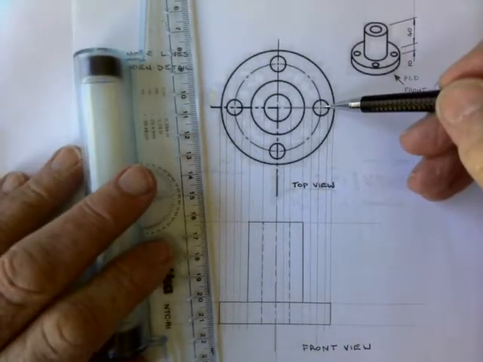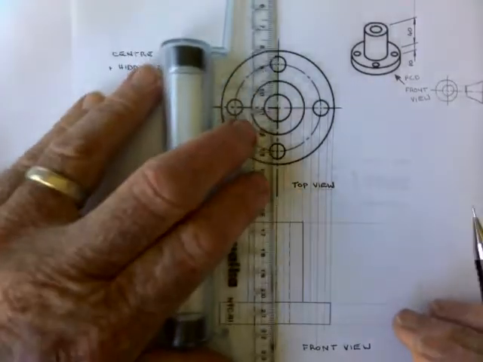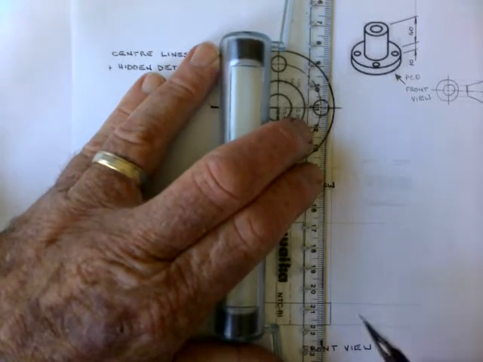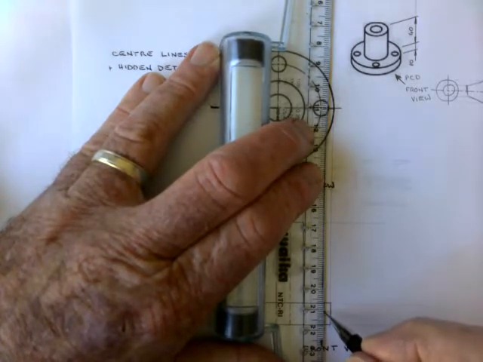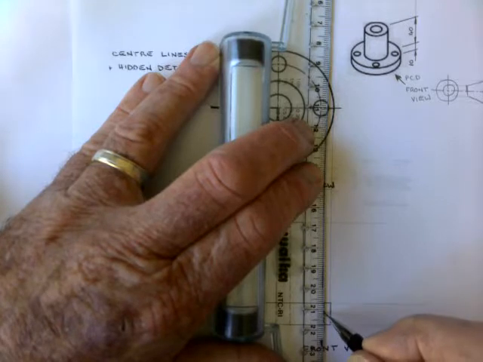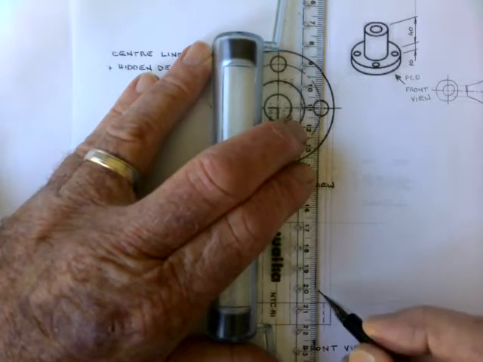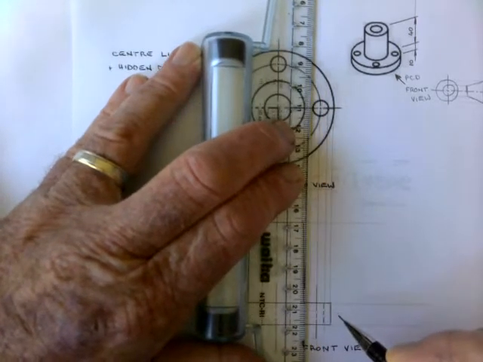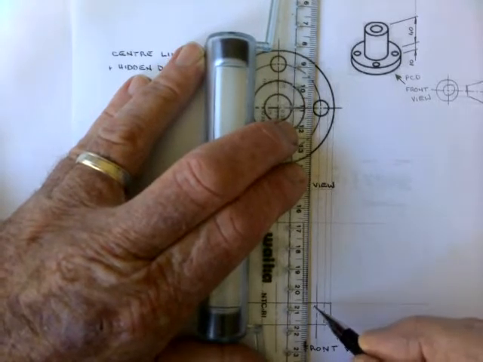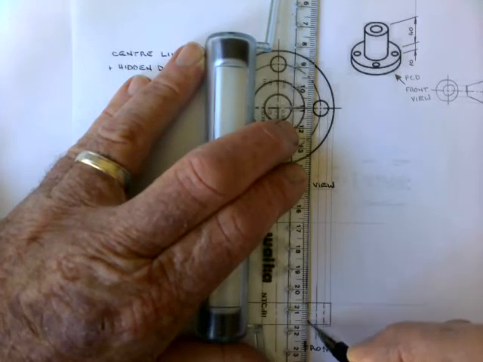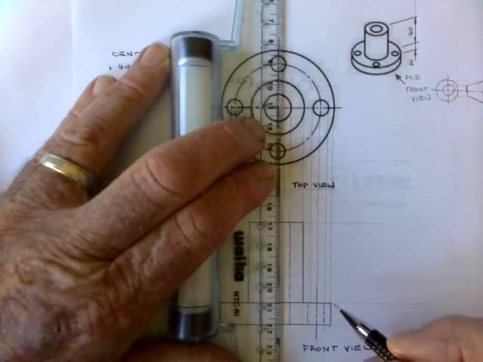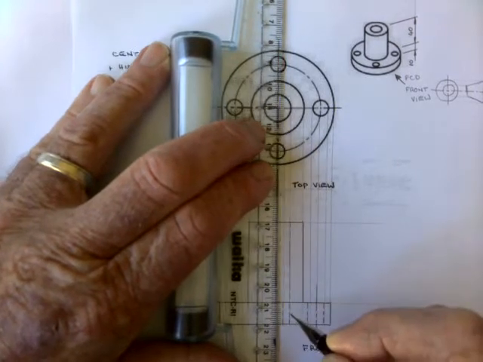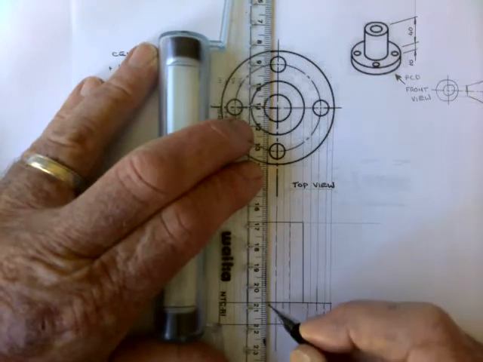Now we have these holes here. Okay, we're going to place those. And if I just put this over to the side, 1, 2, 3, just a short dashed line. I may as well put the center line in. This side of the hole. There is one here also. There is the other side of that hole.